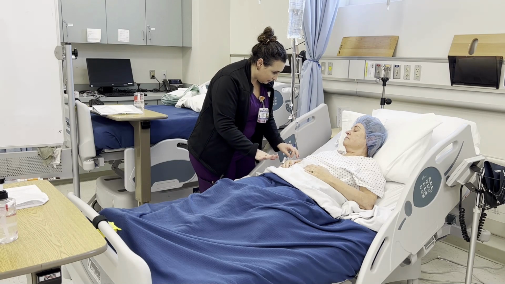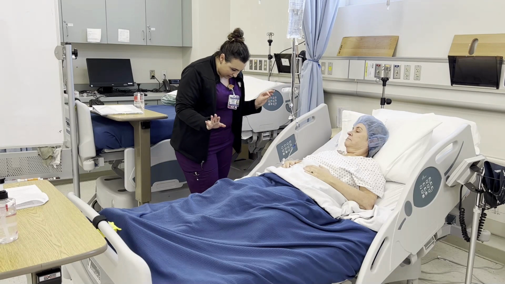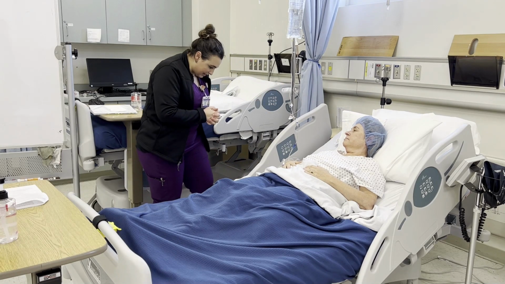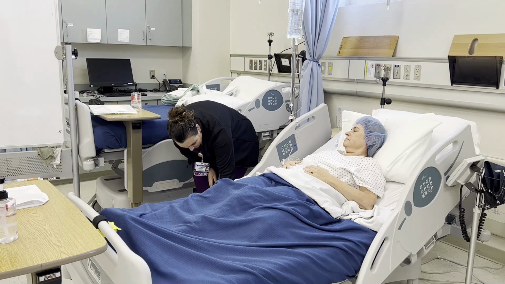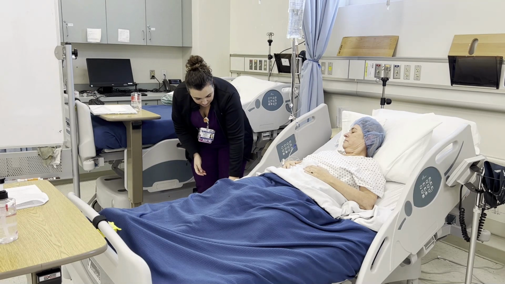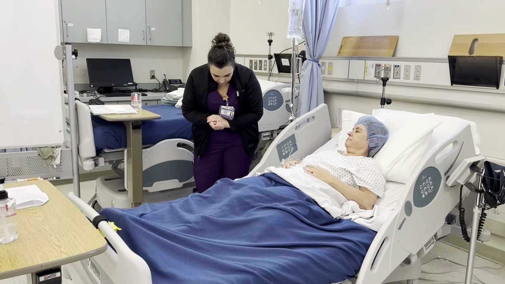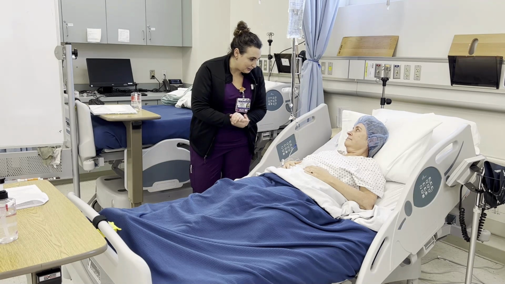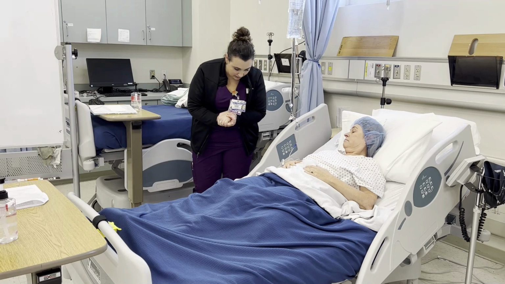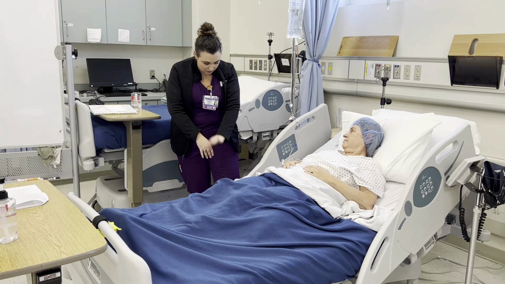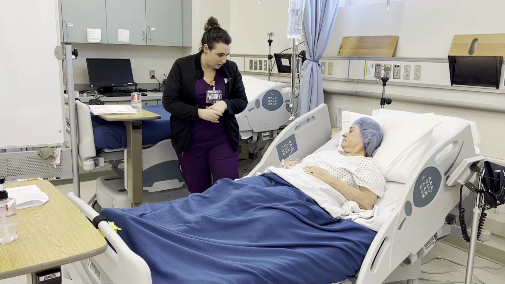Okay, so the IV line is patent and it is running, and there's no sign of infection or infiltration. The other thing I'm looking at, I see you still have a catheter, so I'm going to look at that, and I'm looking at the color. And I'm also making sure that the dependent loops here are going to be up on the bed. So that's not hanging. Hopefully we can get that out soon. That'd be great. That also looks patent because you have urine going into the bag, and I see the color.